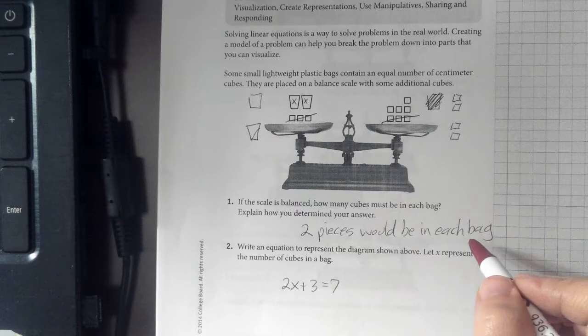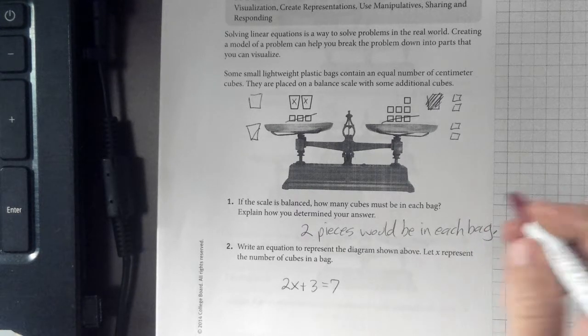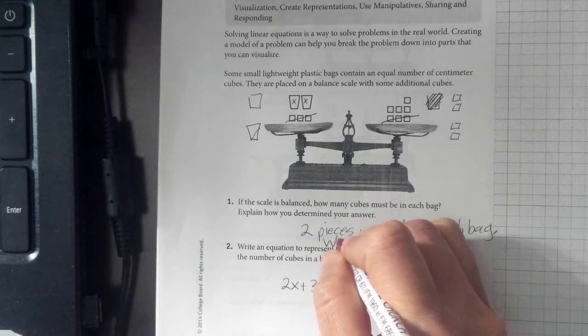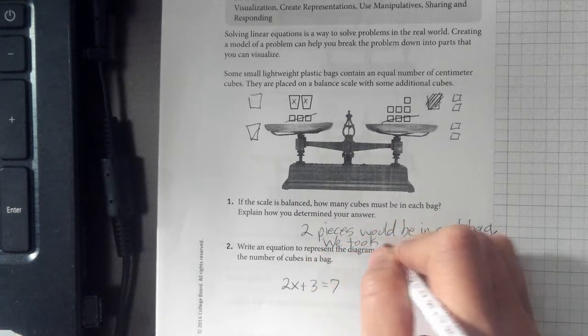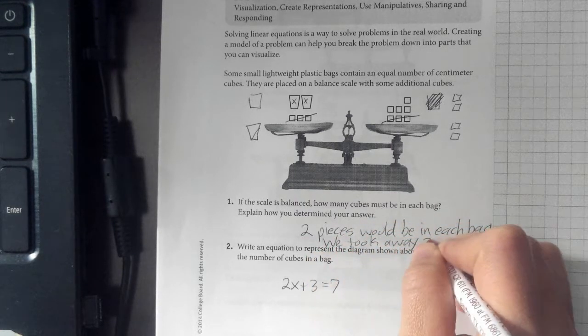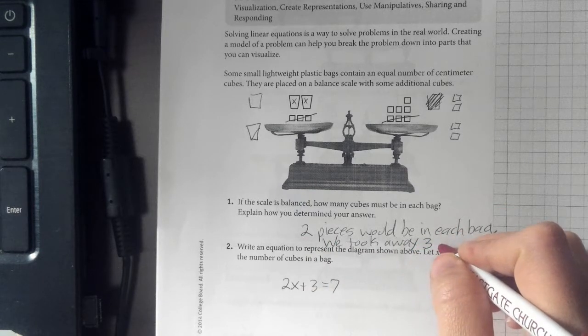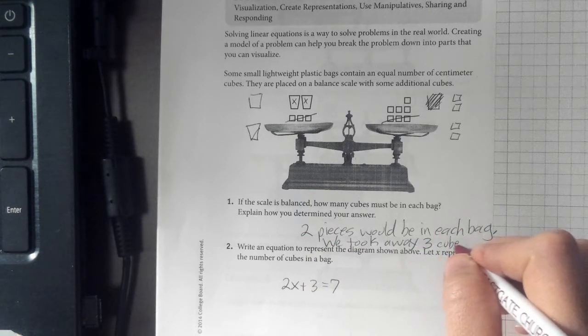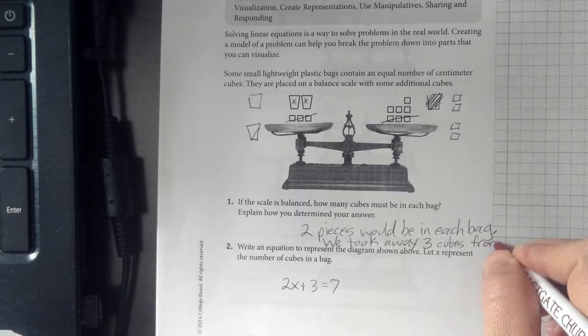Up here we didn't put an explanation. It says explain how you determined your answer. We're going to put here what we did. We took away 3 cubes from each side.